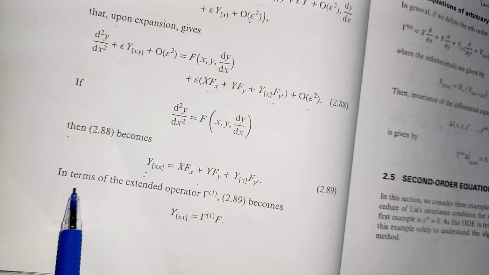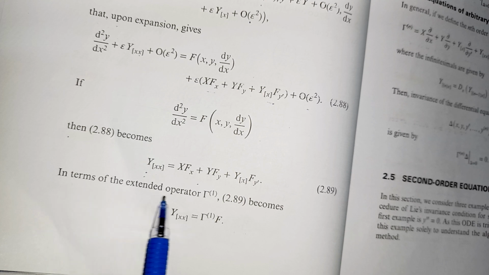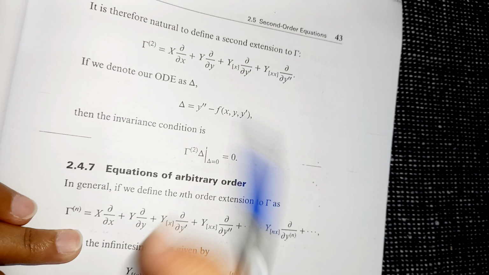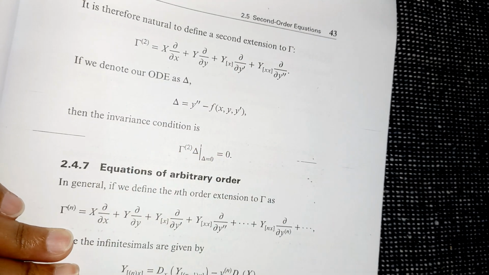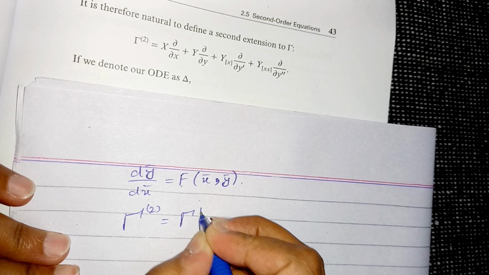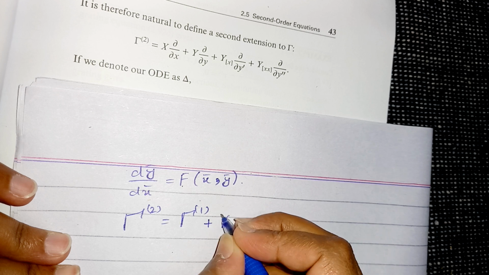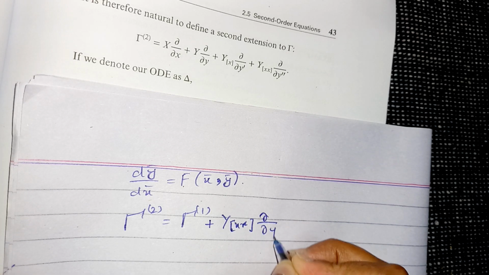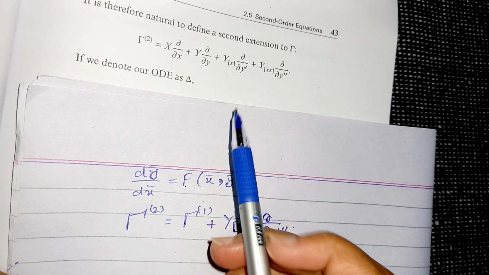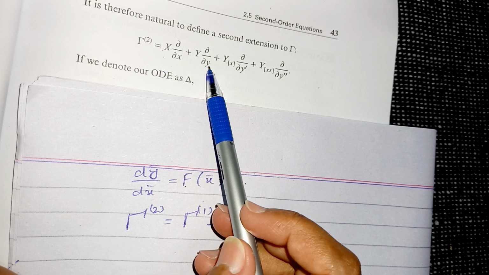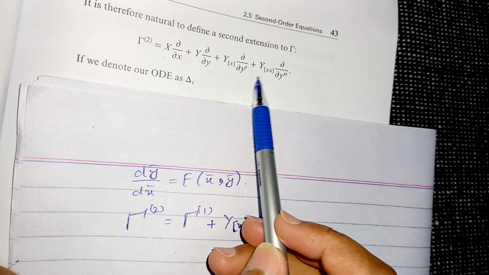Now if we want to write it in the extended operator like gamma 1, it will become yxx equal to gamma 1 of F. Now students, if you want to write gamma 2, then you have to write gamma 2 is equal to gamma 1 plus yxx into partial by partial y double prime. And they have just substituted the value of gamma 1, that is capital X partial by partial x plus capital Y partial by partial y plus yx partial by partial y prime plus this one.